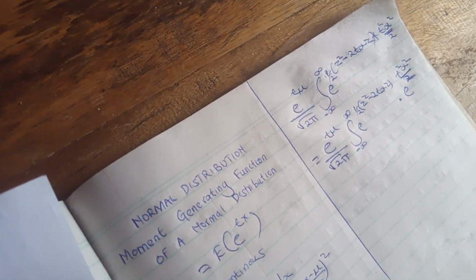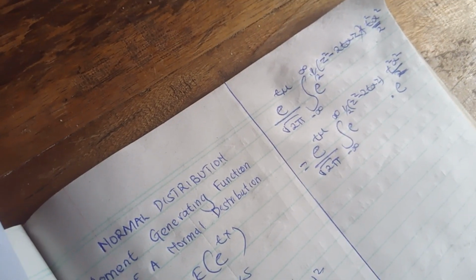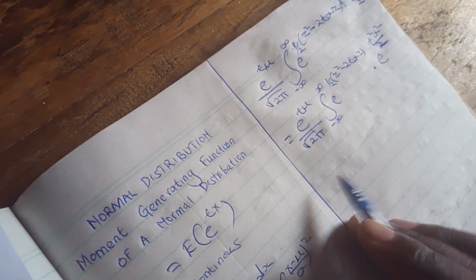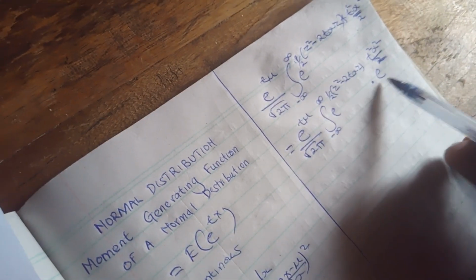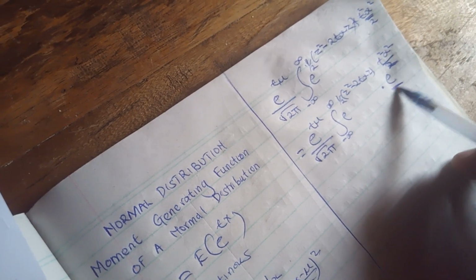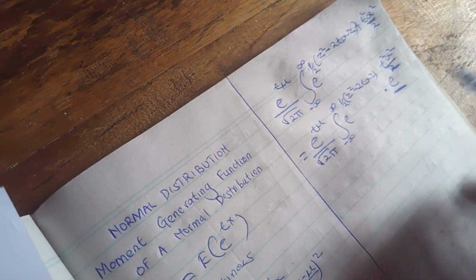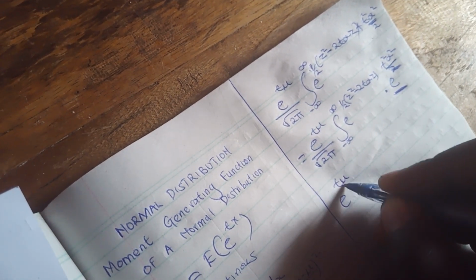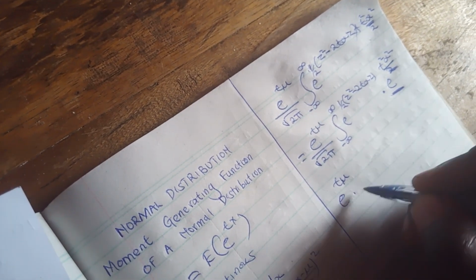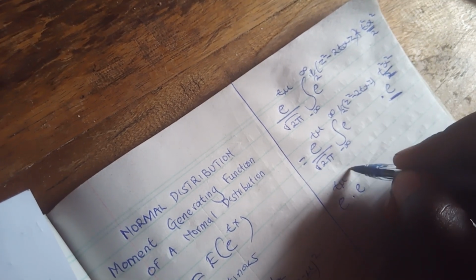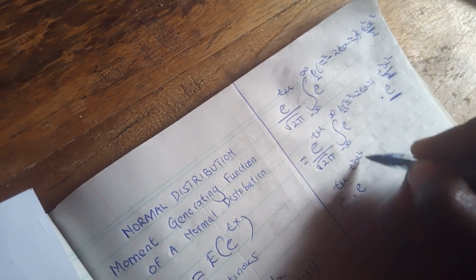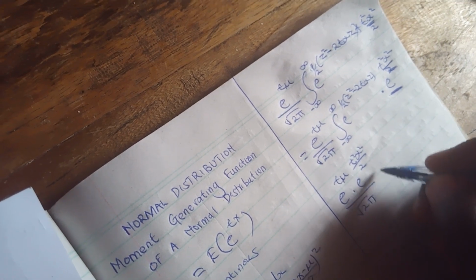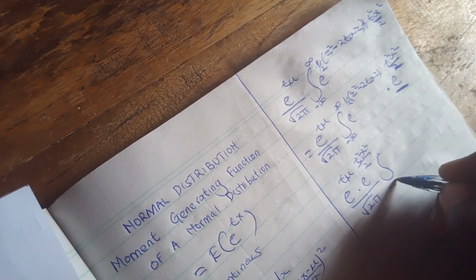Are we there? Yeah, good. We are good to go. So let us take out this one as our constant now. Then it's going to be the exponent t mu dot exponent t squared sigma squared over 2, all over the root of 2 pi, the integral from negative infinity to positive infinity.